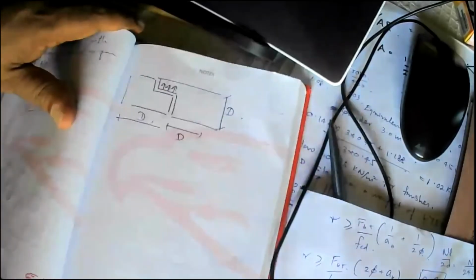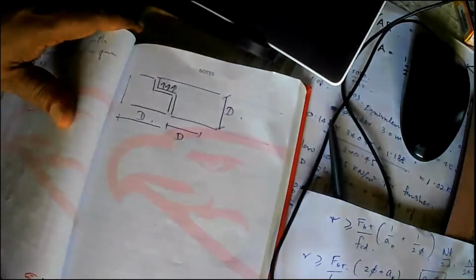So up to a depth d away, this depth is d, we say that, in this structure, the plane sections do not remain plane. Beyond that, it will come to the normalcy and you will get plane sections remaining plane beyond this point. So this is one example. Another example is, sometimes we get big beams supporting secondary beams.